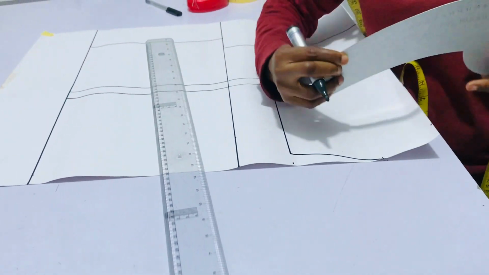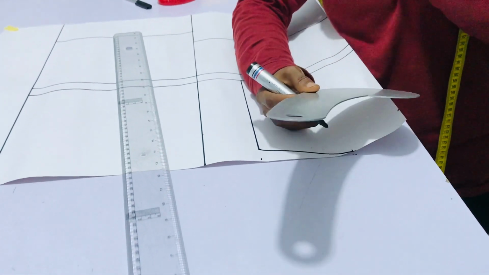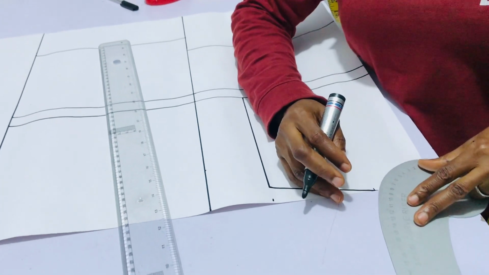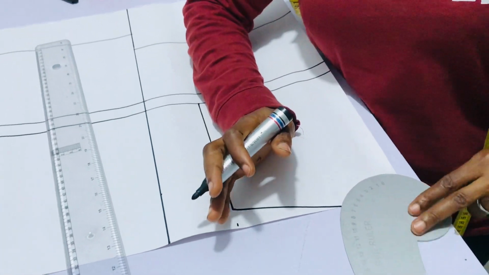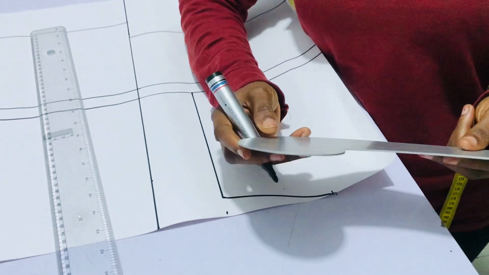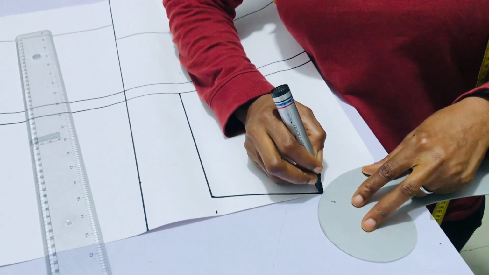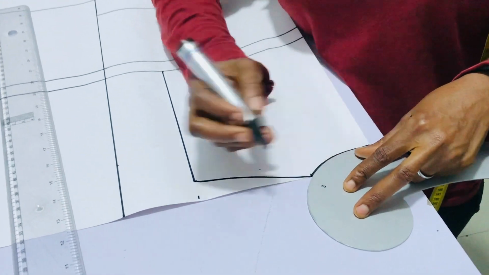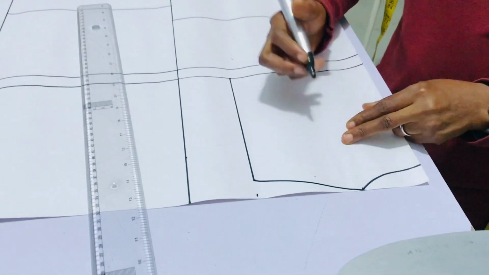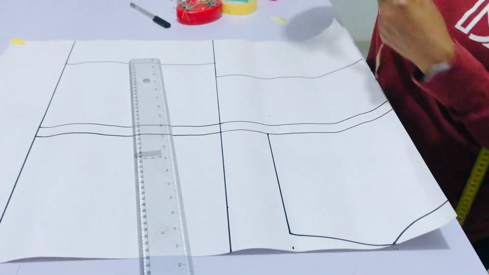Then I'm going to be connecting with my armhole. Please take note, you don't connect with your armhole this way for the back. You go this way, okay? This is my armhole, I'm going this way. Then I'm going to connect. So I've connected the armhole.